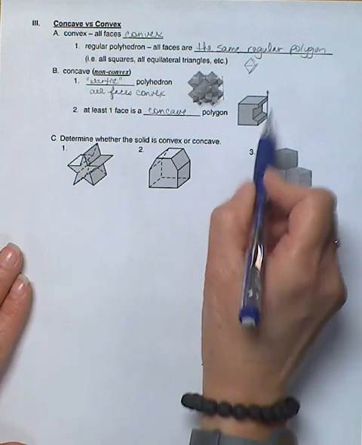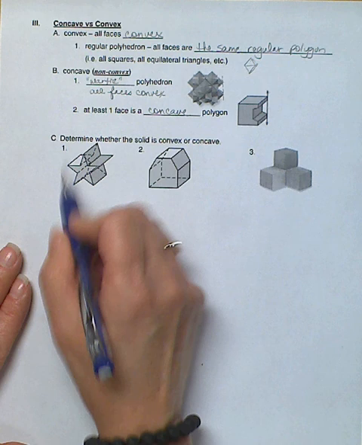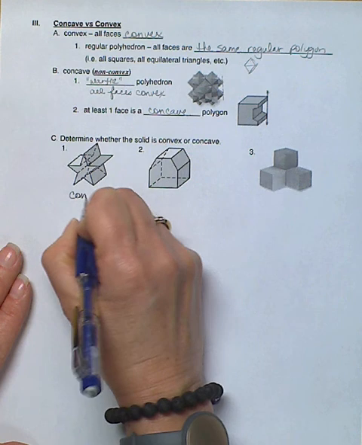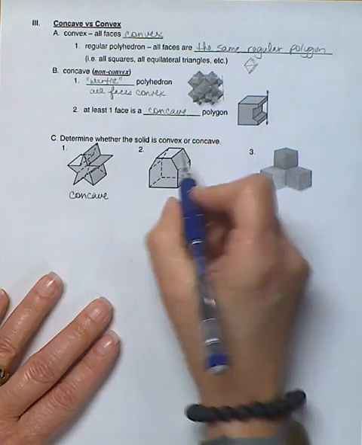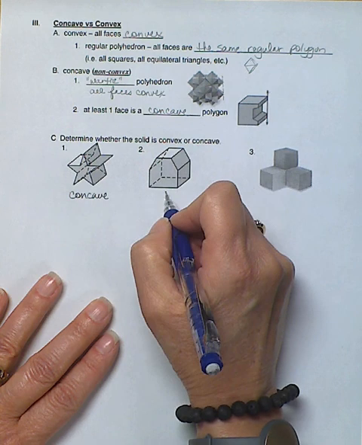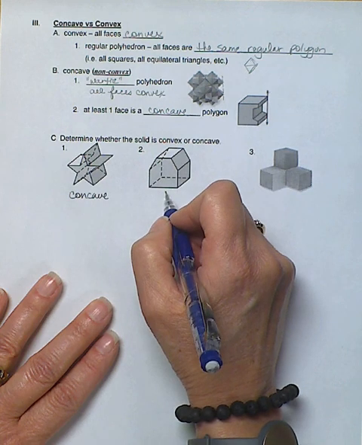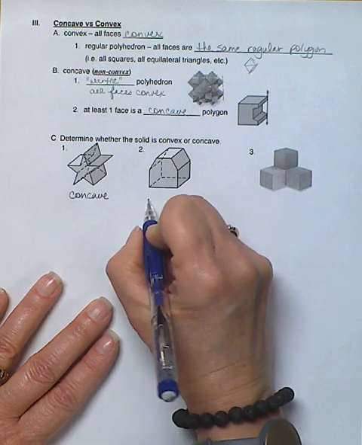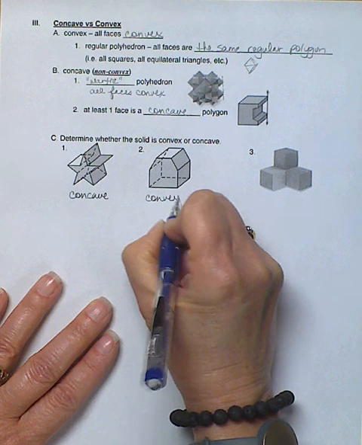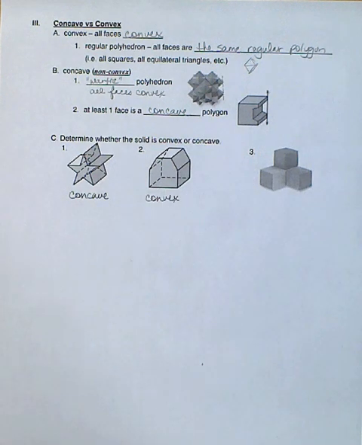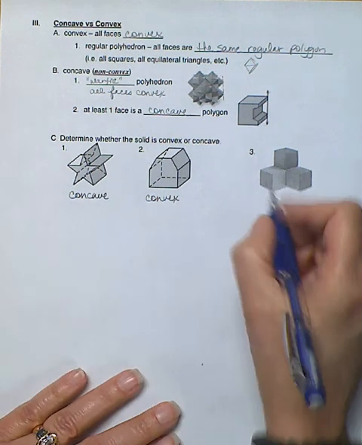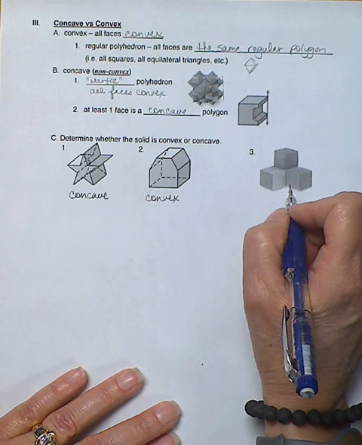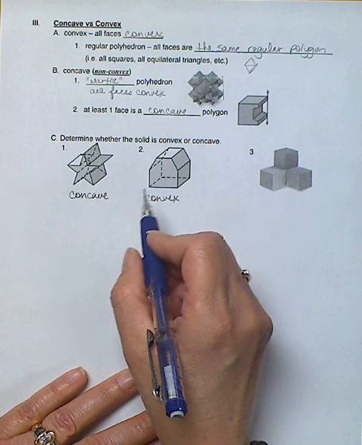Continuing with this same train of thought, we kind of look at our star here. The star is concave, so the polyhedron is concave. Number 2, all the faces on this prism are convex, and none of the vertices dip in or have a divot, so this one is convex. Not only are all the faces convex, but the polyhedron is convex. Whereas when we get to number 3, every face here is convex, and at that point we're like, okay, is it like number 2? Is it still convex?